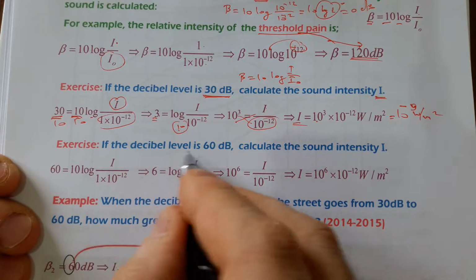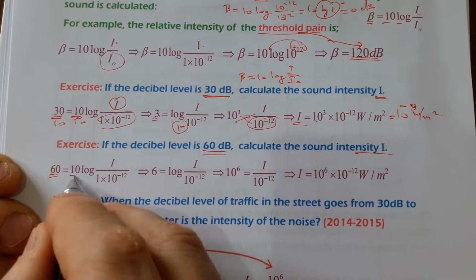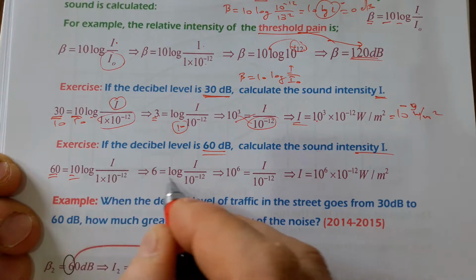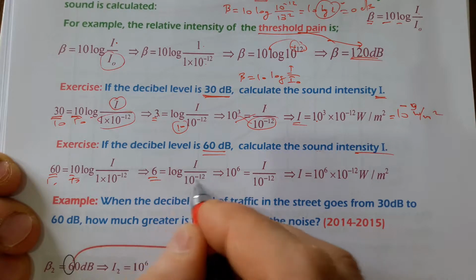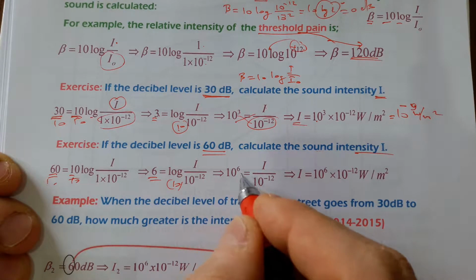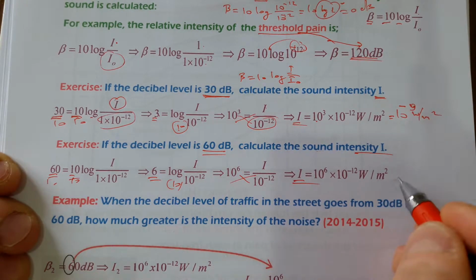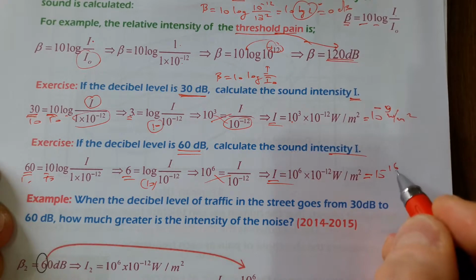Another decibel level. If the decibel level is 60 decibel, calculate the sound intensity I. Again, 60 is equal to 10 logarithm I over I0. Divide by 10, and we get 6 equals logarithm I over I0. Here the base is 10, so 10 to the power of 6 is equal to I over 10 to the power minus 12. Cross multiply them, and we calculate the sound intensity as 10 to the power of minus 6.